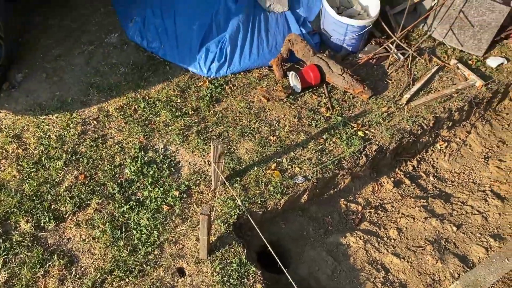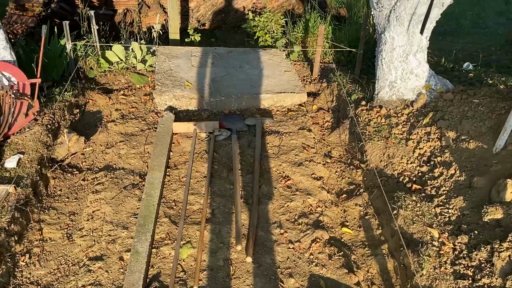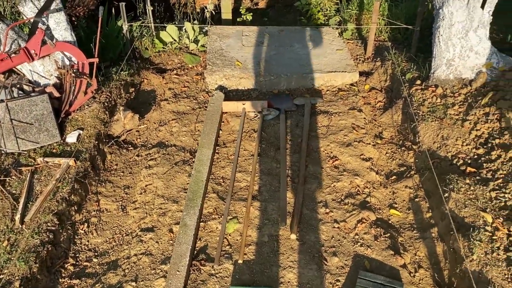And I did that on all four sides, removed all those stakes, and now I have lines for my foundation.